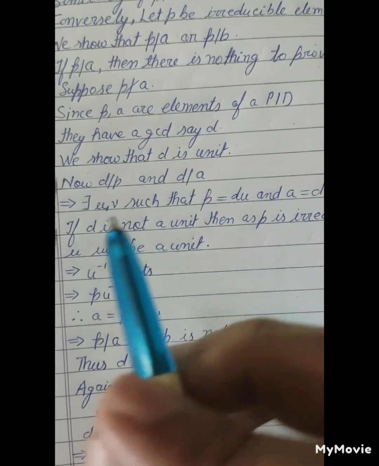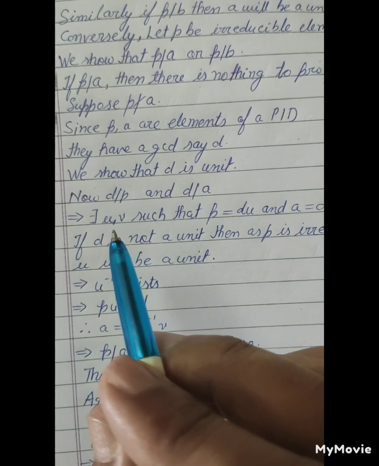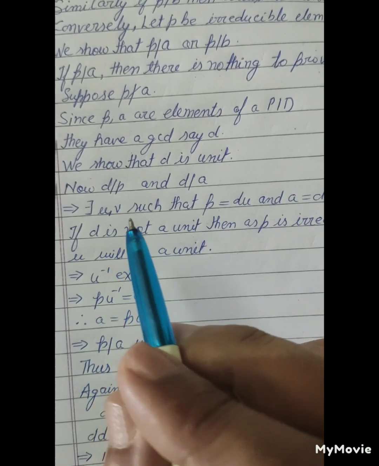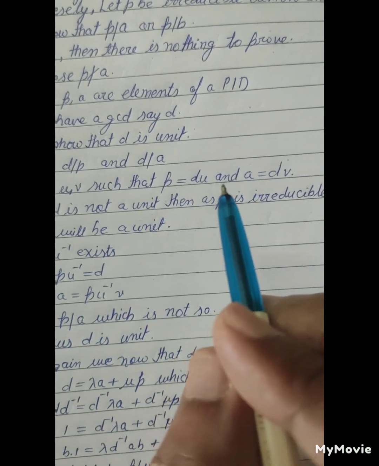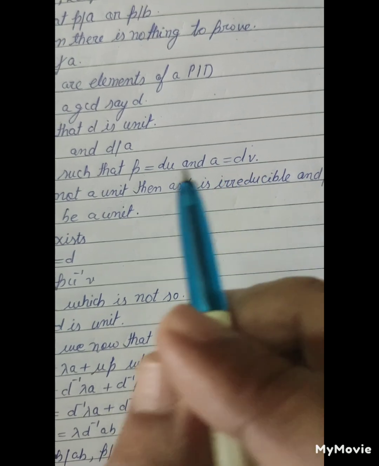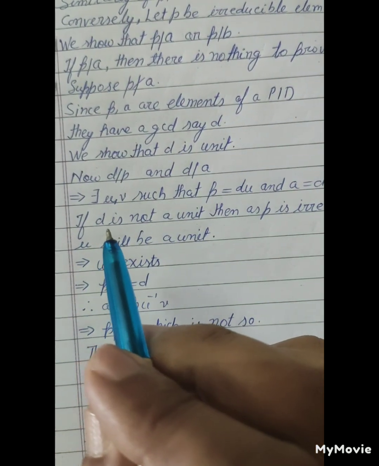Now D divides P and D divides A, which implies there exist U and V such that P equals DU and A equals DV.